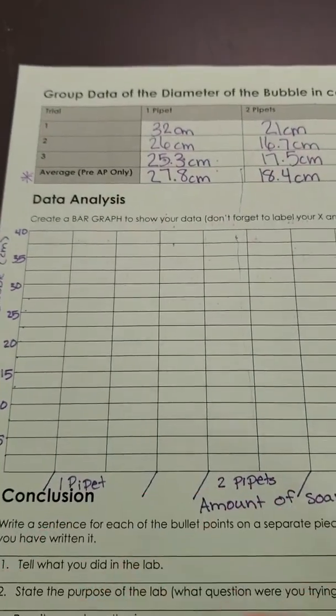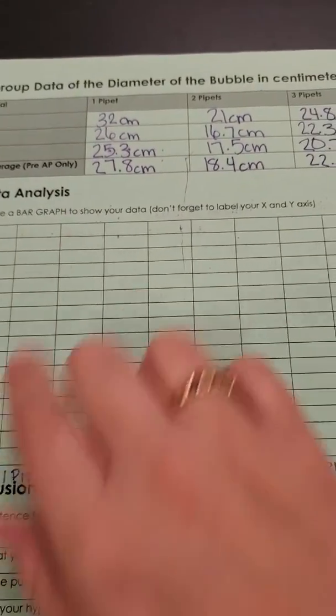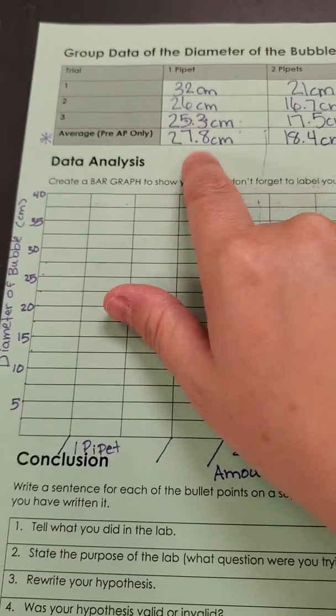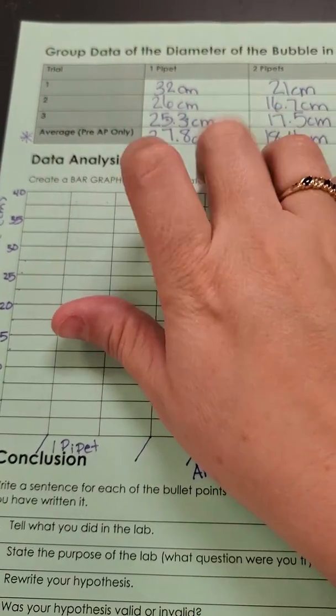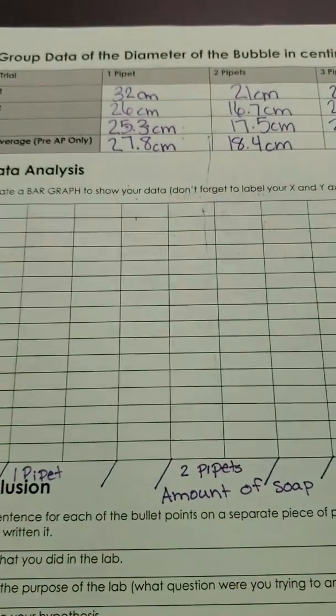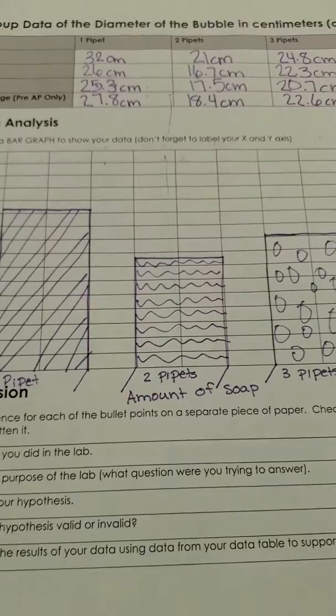Dang. Time flies, eh? All right. We got to wrap this sucker up. Yep. So I'm going to graph all of this on here and then I'll tell you what's what.